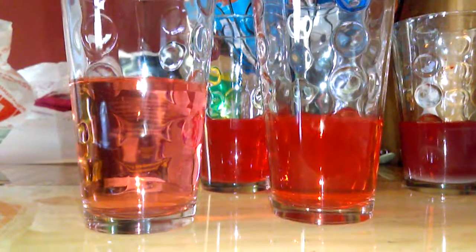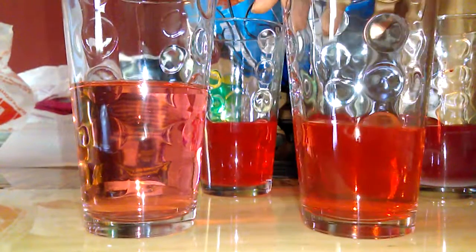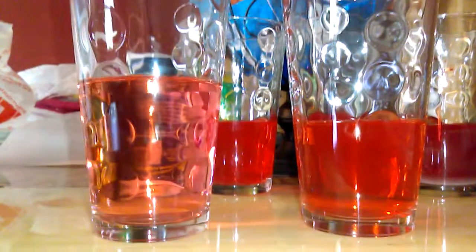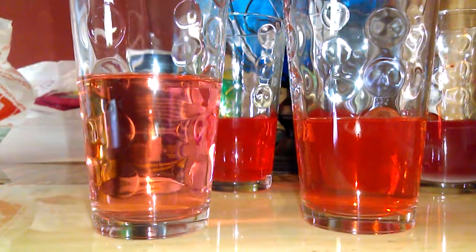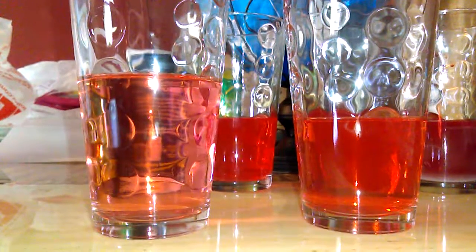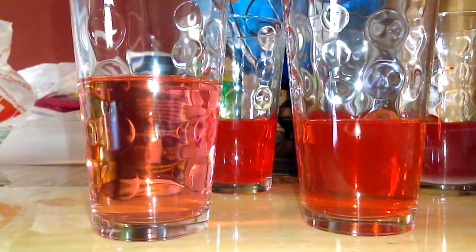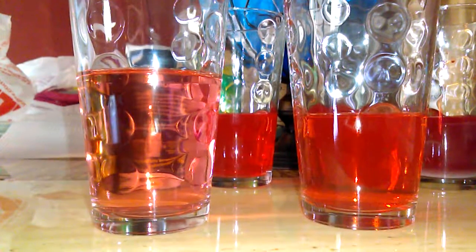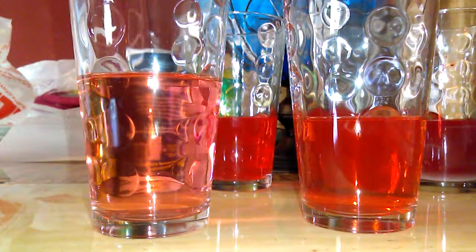Now we can move on to the last cup, which is the fifth. So we transferred 100 milliliters from the fourth cup to the fifth cup, and we added once again the 200 milliliters of water. Now the dilution equation for this cup is 0.0005 times 100 divided by 300. That comes up to 0.002 molarity, which will be for this cup.